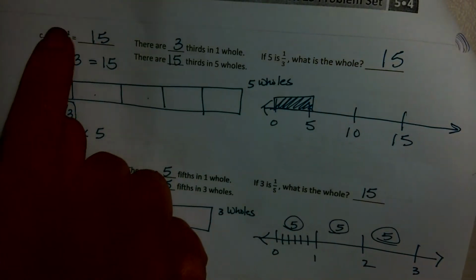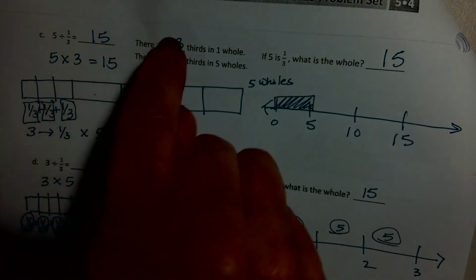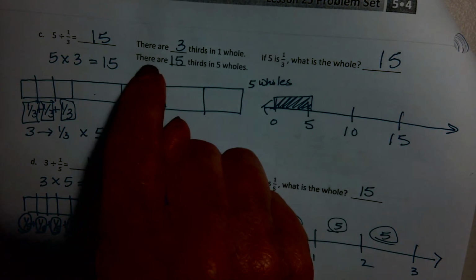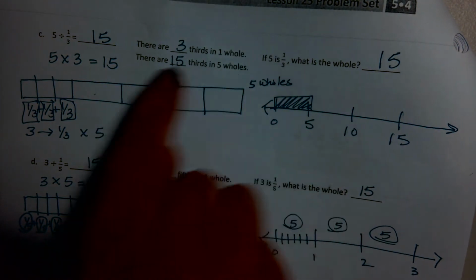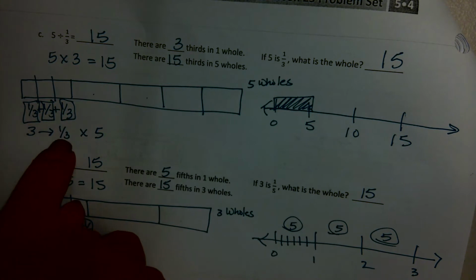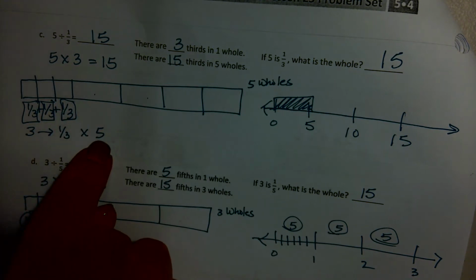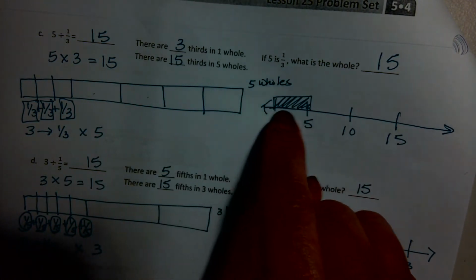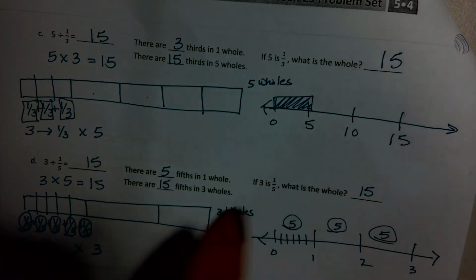Now, we have 5 divided by 1/3 is equal to 15, and we know that because there are 3/3 in one whole. So there are 15/3 in 5 wholes. So 1/3 plus 1/3 plus 1/3 is 3, 1/3 times 5, right? So if 5 is a third, what is the whole? It's 15.